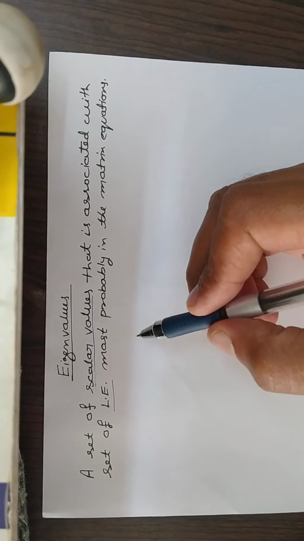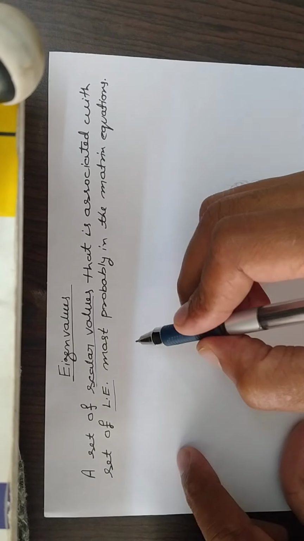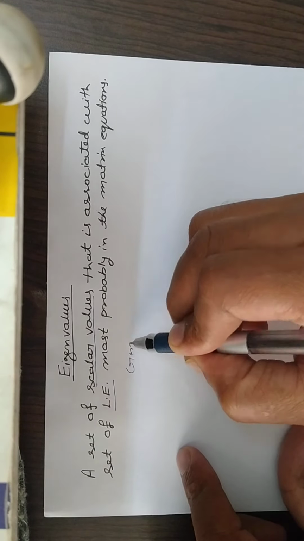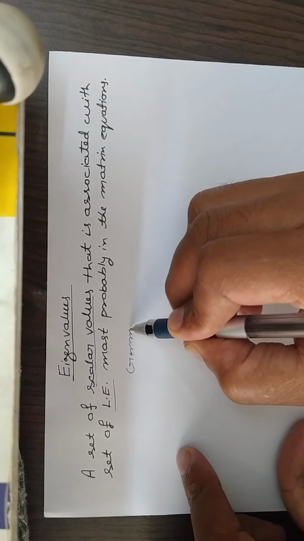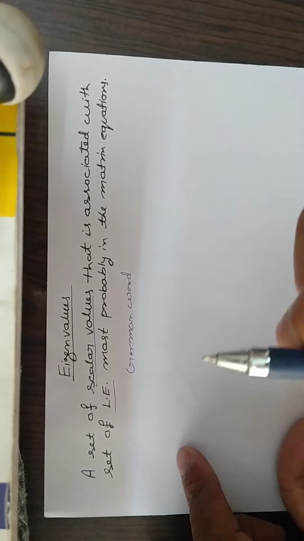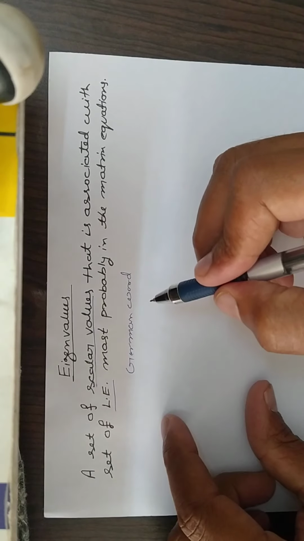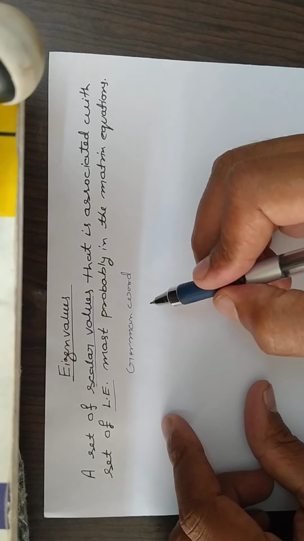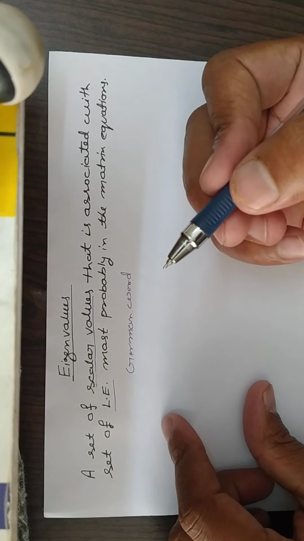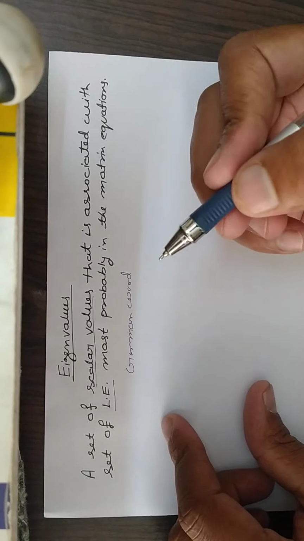Students, basically the word eigenvalue is a German word. The meaning of eigen is characteristic.